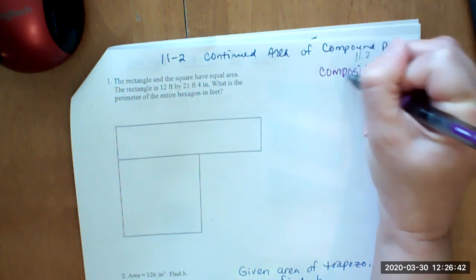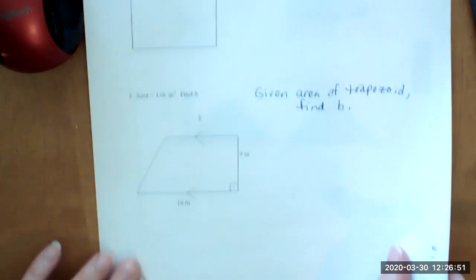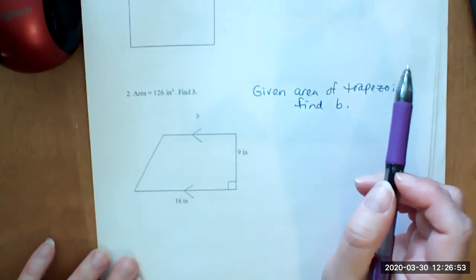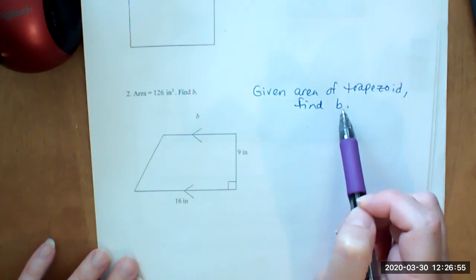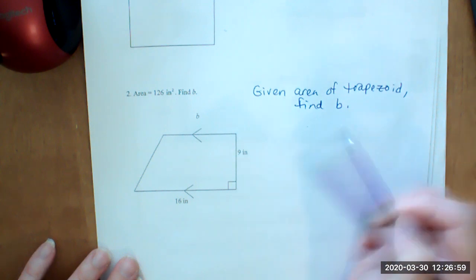So for those of you trying to look for extra resources, this would be another word to describe the same topic. Okay? We're also going to look at finding the base of a trapezoid given an area, so working backwards to find the base.